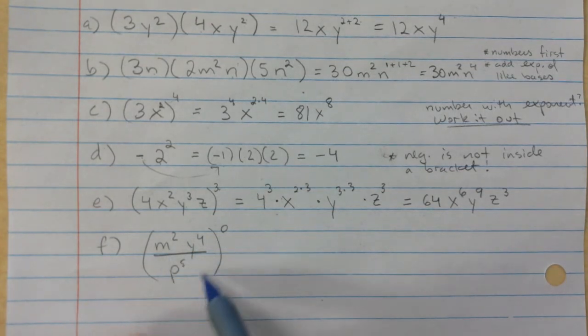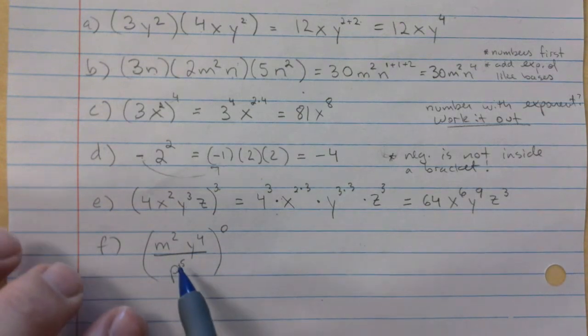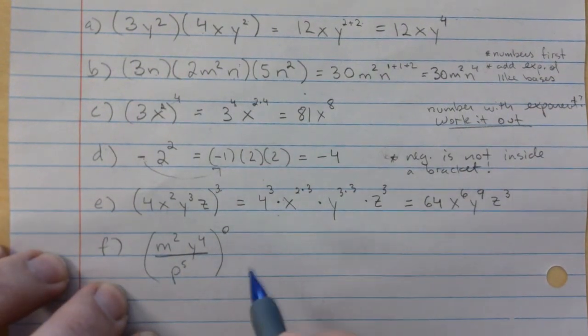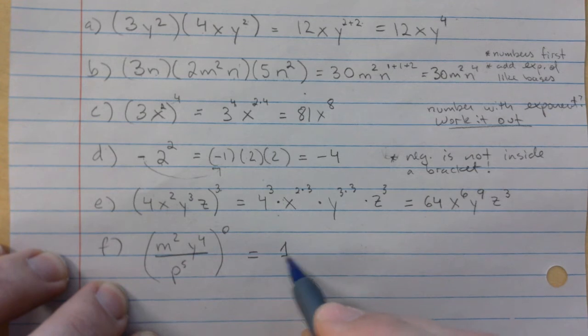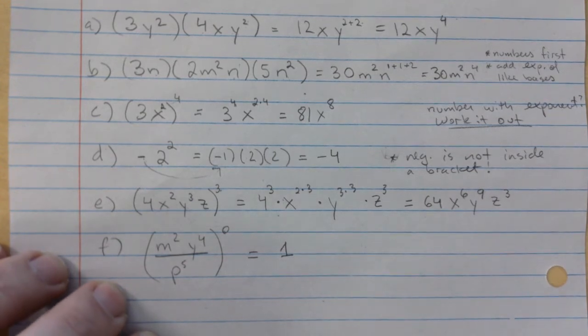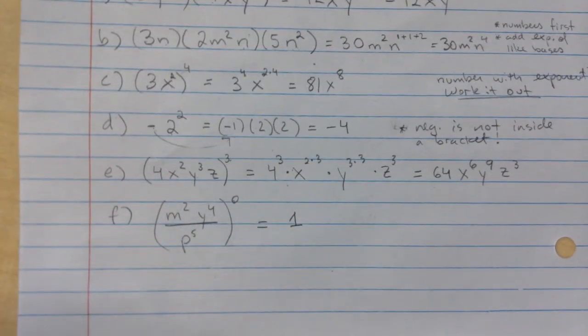So you could have a mumble jumble in here. You could have the craziest expression. As soon as it's to the power of 0, that whole thing turns into 1. Okay. So that was just to remind you of that.